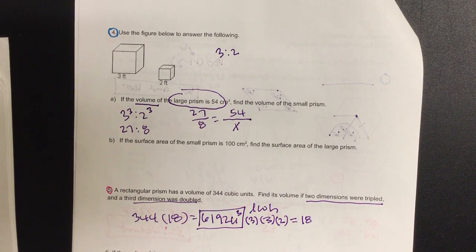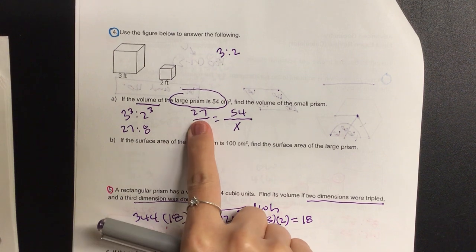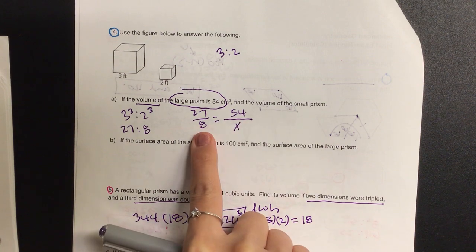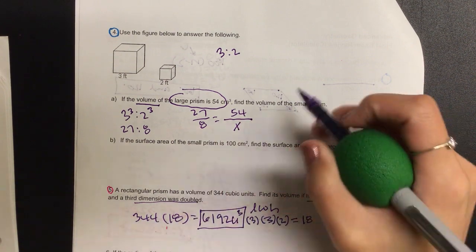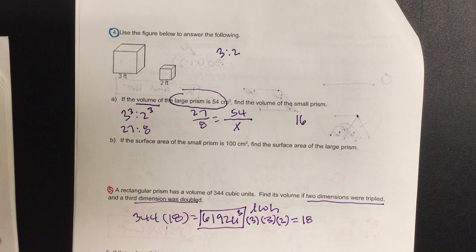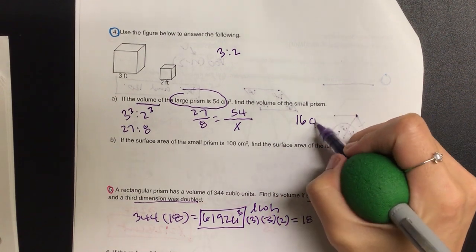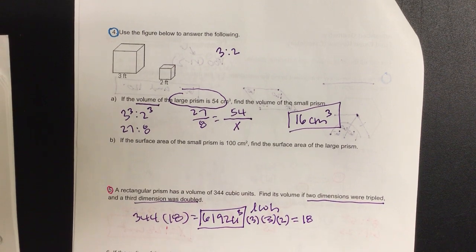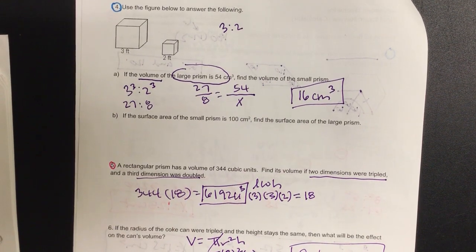Instead of cross multiplying, I'm going to do something else to do less work. From 27 to 54, it's been what? Doubled? So can I do 8 double is 16? Yeah. But then you could say, hey, since I can use a calculator, why not just type it in? That's up to you. But logic is always nice. Yes, ma'am. I'm allowed to use a calculator.